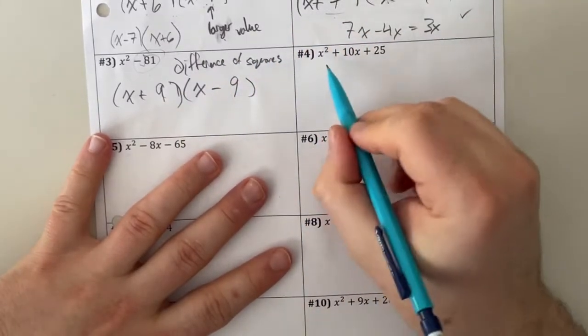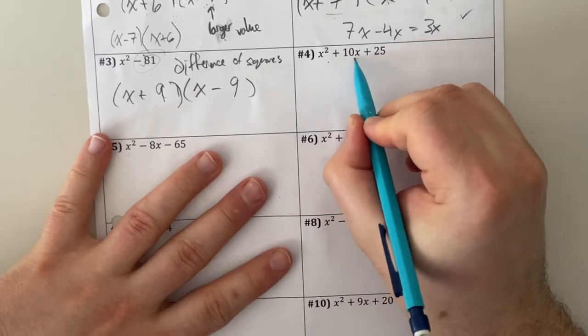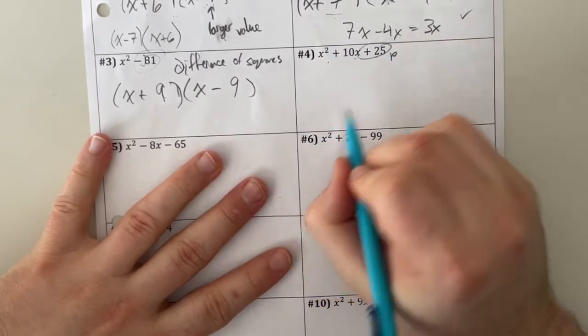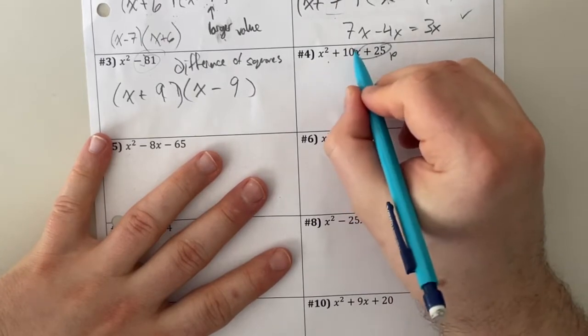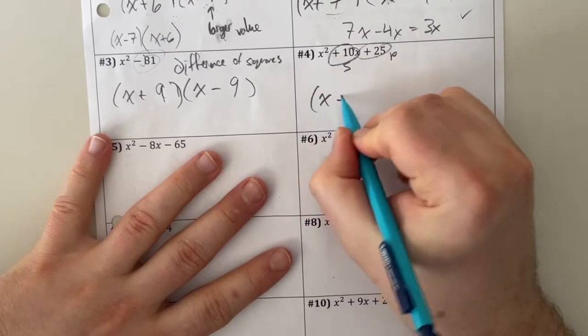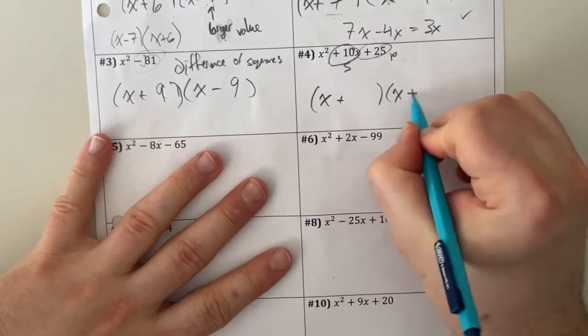All right. And number 4, we have x squared plus 10x plus 25. So our product, gotta be careful on that, is positive 25, and our sum is positive 10. So that means that they're going to be the same sign, where the sign is positive.